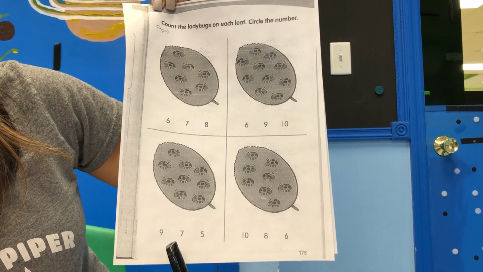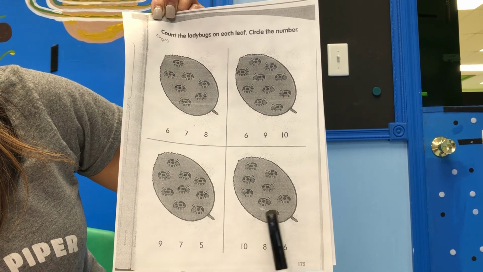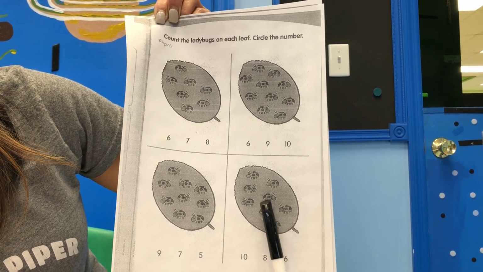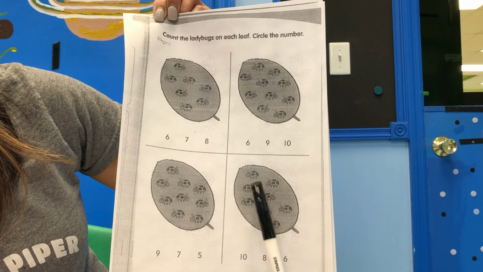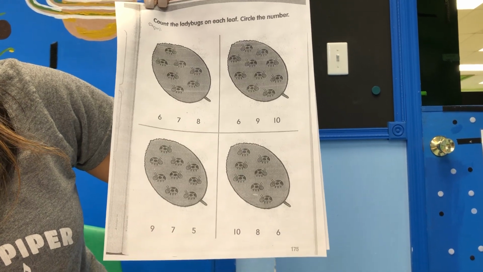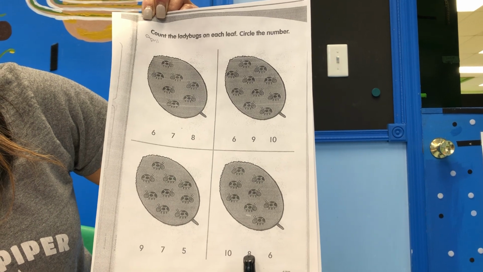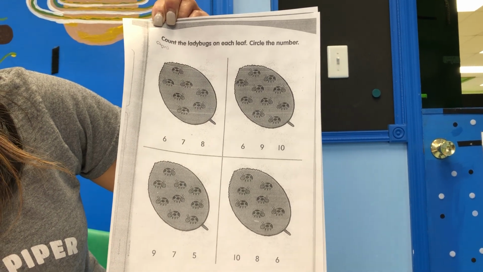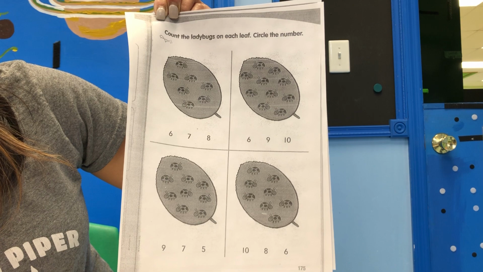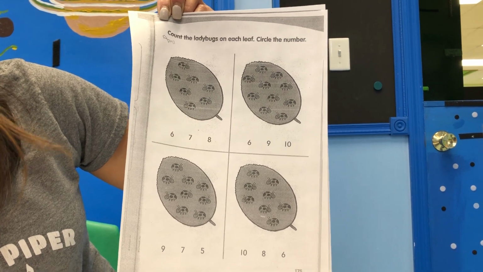Circle it. Then finally the last leaf. 1, 2, 3, 4, 5, 6, 7, 8. 8 is great. Let's find the 8. 10, 8. There it is. Give it a circle. Good job. Let's get ready to go to the next page, intermediates.